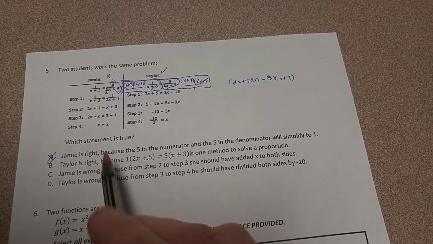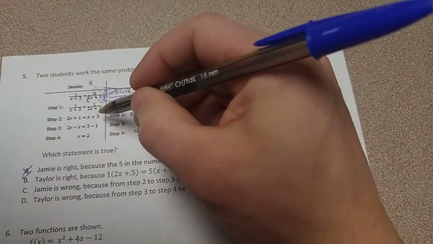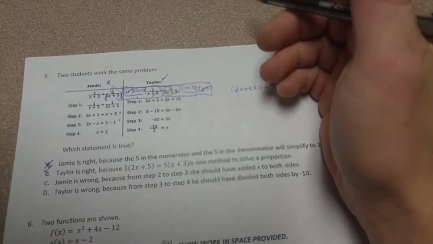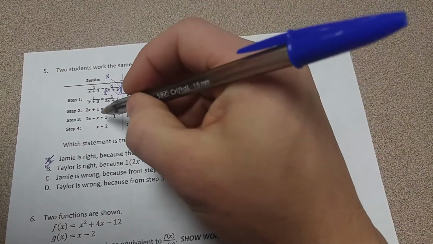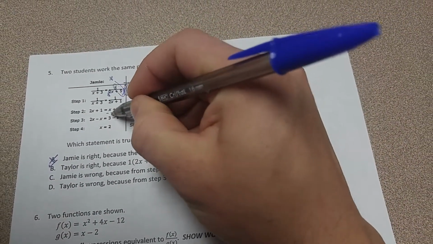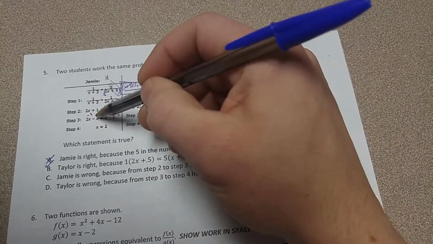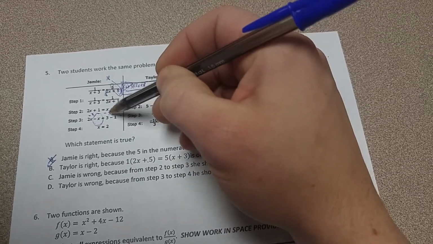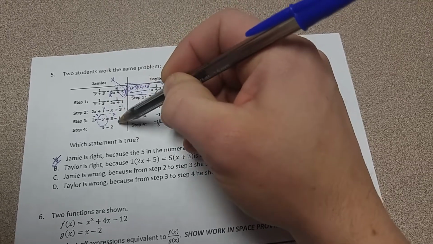Jamie is wrong because from step 2 to step 3, she should have added x to both sides. So we're looking at from here to here. We should have added x to both sides. No, that's incorrect because what she did was she should have subtracted x from both sides, right? And you can actually see that because they put the minus x right here. So what they did in this step is they actually subtracted x and they subtracted this 1. You see that right there?